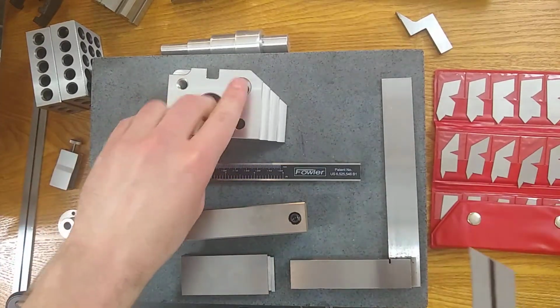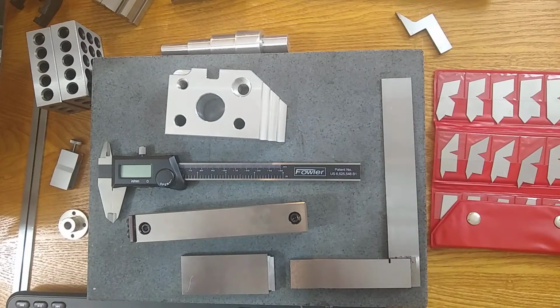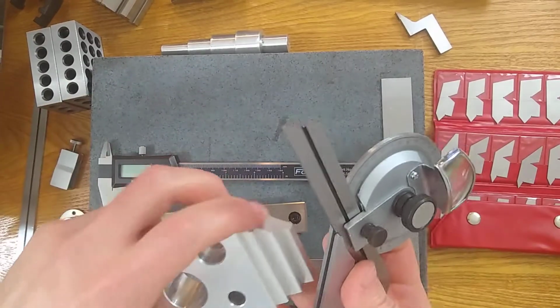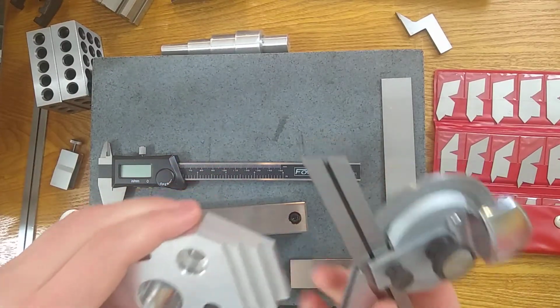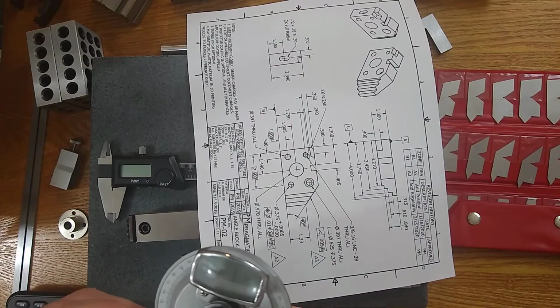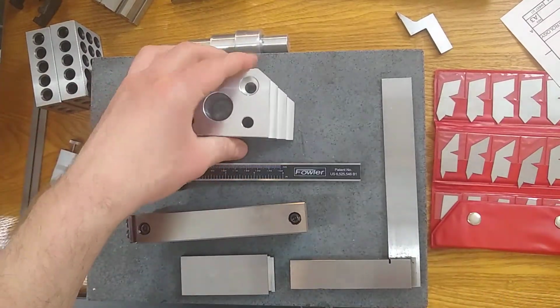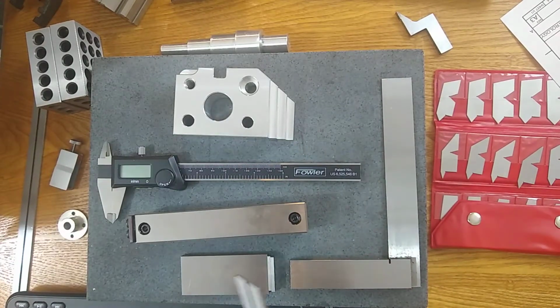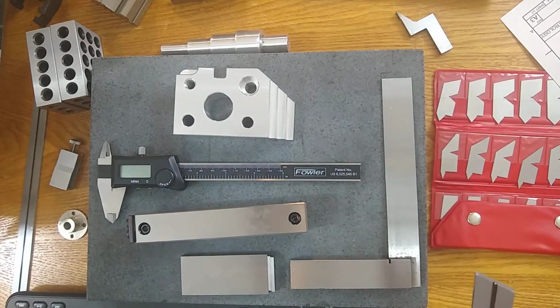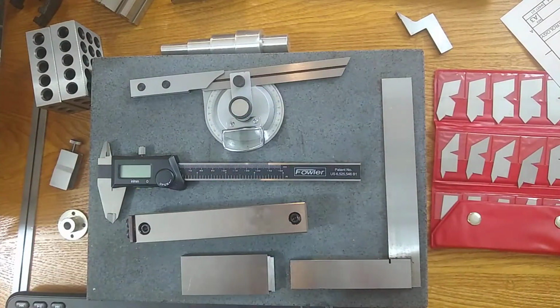It's not always direct, and I've seen a number of people make that mistake. They read it directly when they should be using a compound angle, because the two surfaces they chose may not have been the same surfaces the print chose. Be careful about that. Do some sanity checks because you don't want to make that mistake and pass a part or reject a part that doesn't need to be.